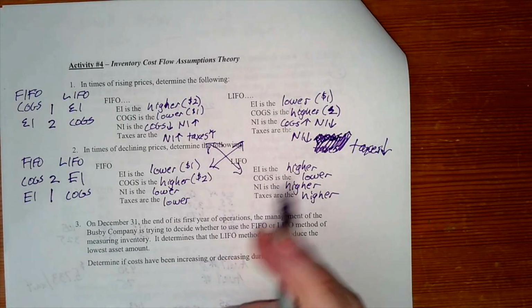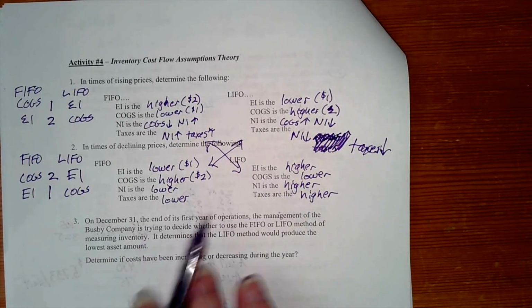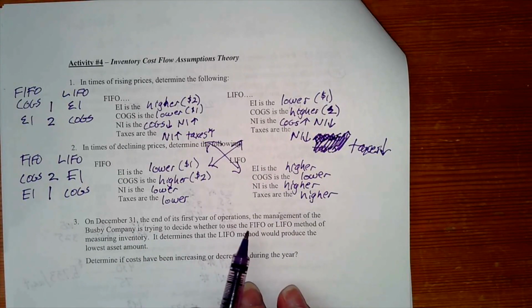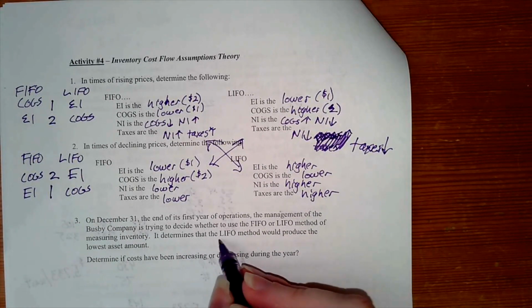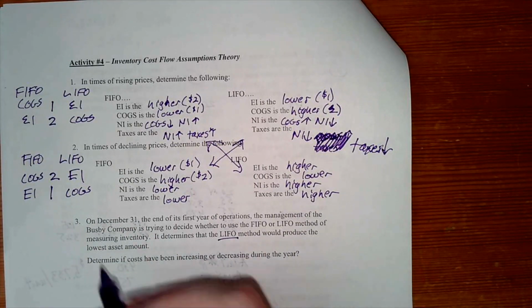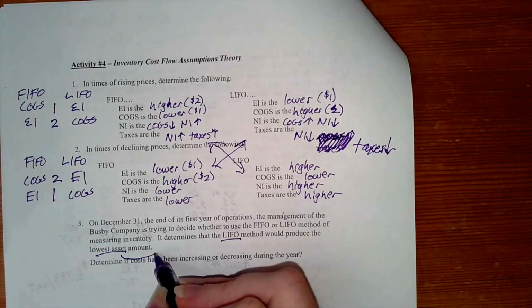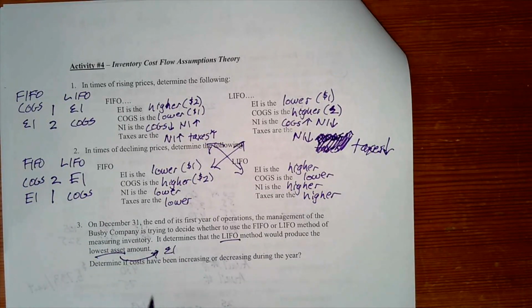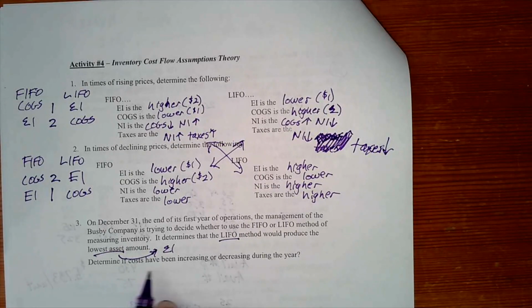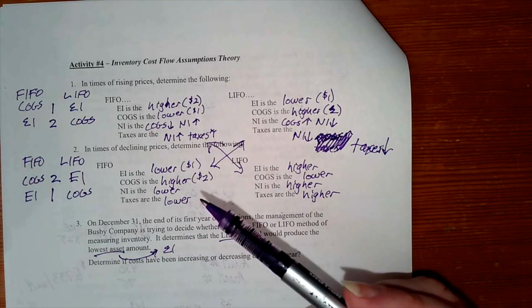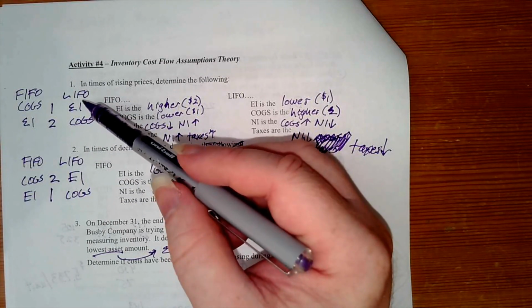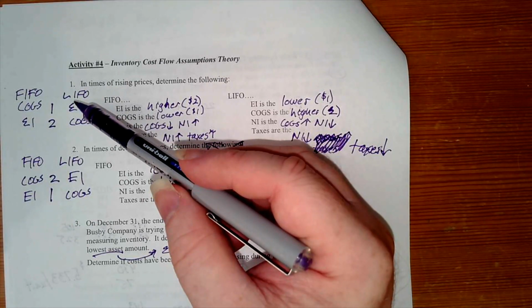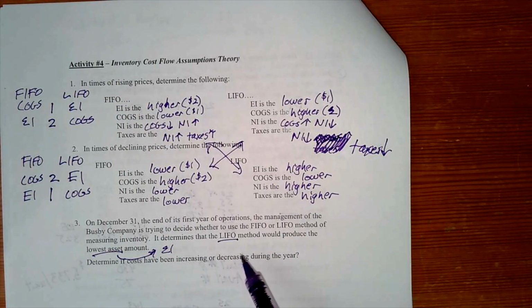So if we take this information and apply it: December 31st, the end of the first year of operations, the management of the Busby company is trying to decide whether to use the FIFO or LIFO method of measuring inventory. It determines that the LIFO method would produce the lowest asset amount. Now, what do they mean by asset amount? They're talking about ending inventory. So determine if costs have been increasing or decreasing. If we look at these two sections, LIFO under rising prices, the asset would be lower.